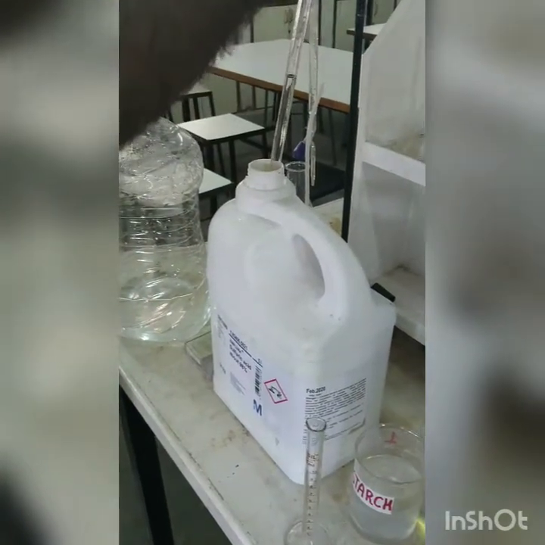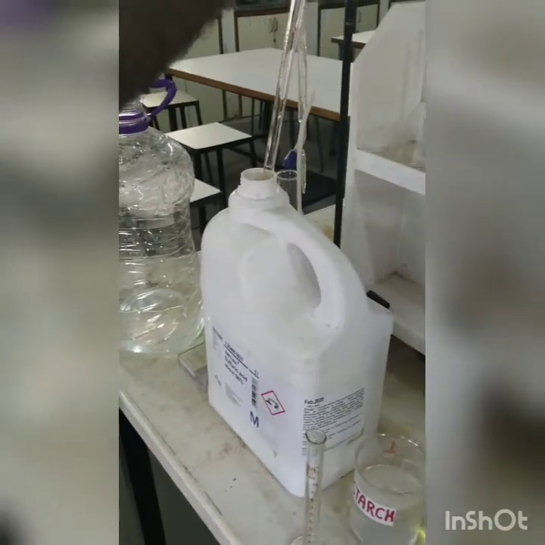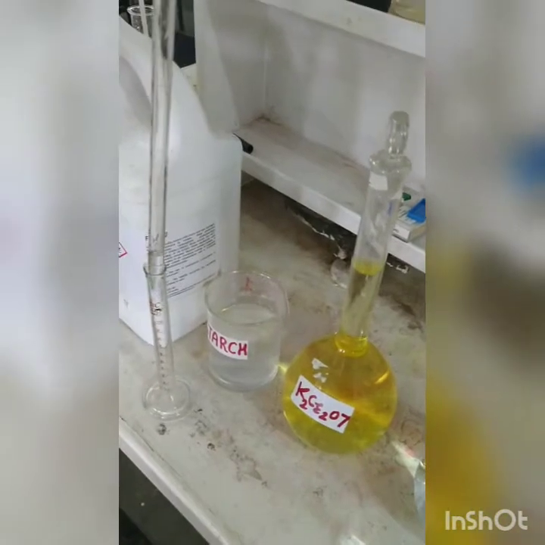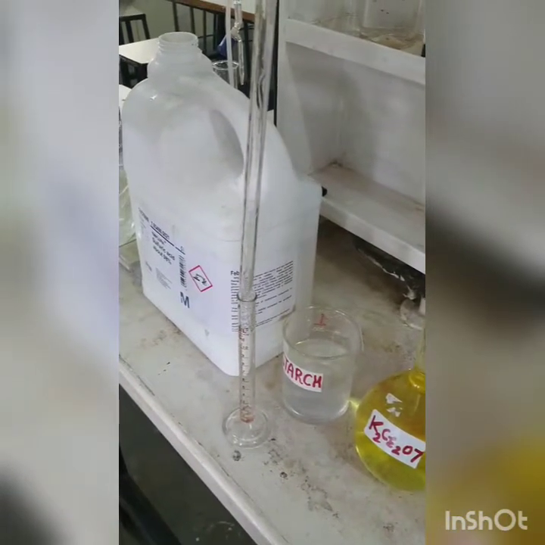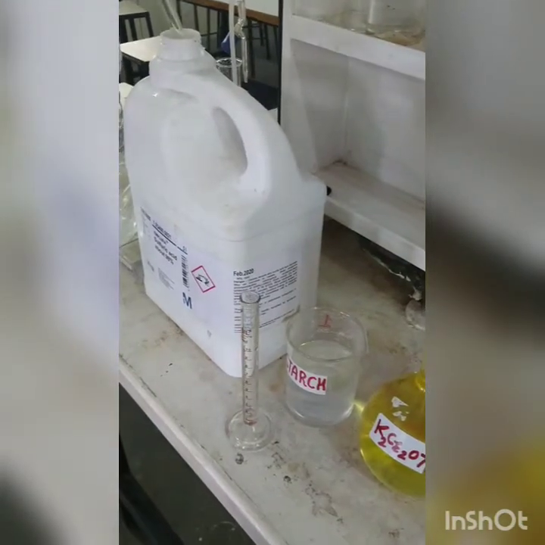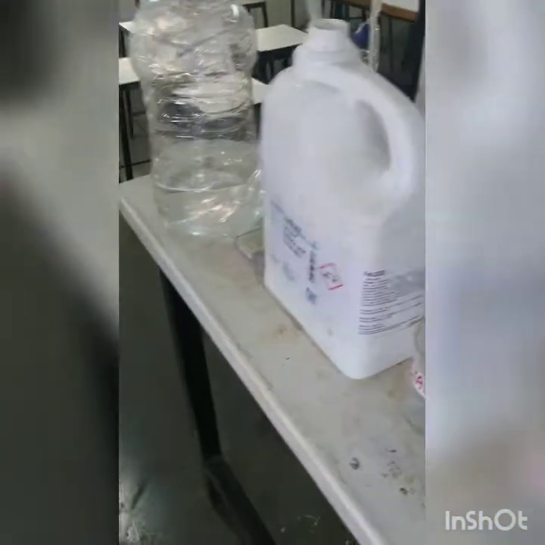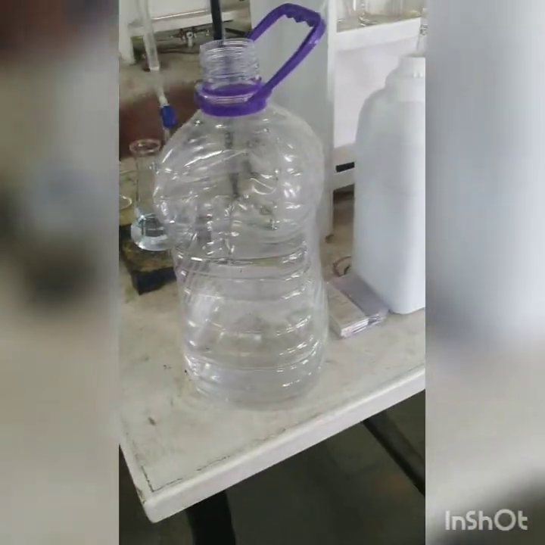Then he will adjust the level to 9. So from 9 to 10, this is a 10 ml pipette he is using. So adjust initial to 9. So you are not required to check it. Then put 1 ml. Okay. So 1 ml concentrated sulfuric acid has been taken. Now to this he is going to add 9 ml of distilled water.